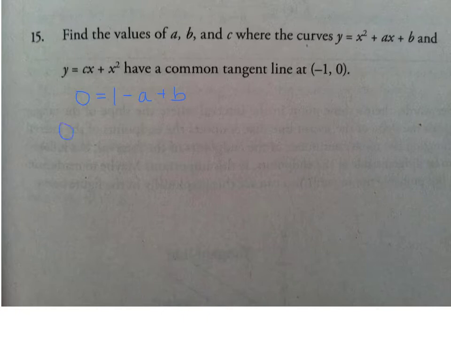So we're getting 0 equals c times negative 1 plus negative 1 squared. And we have 0 equals negative c plus 1. So actually, right now, we could find c without doing much more work.